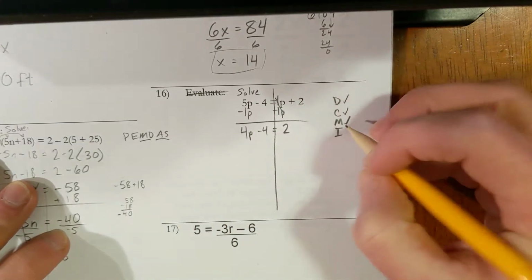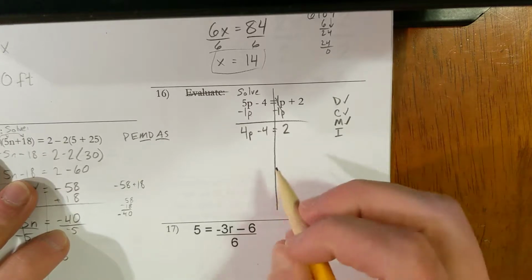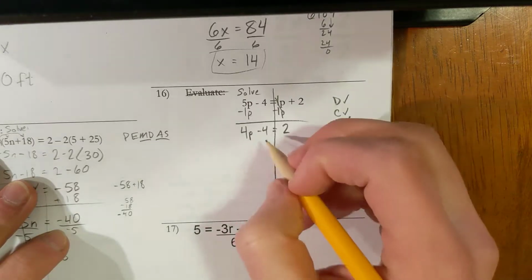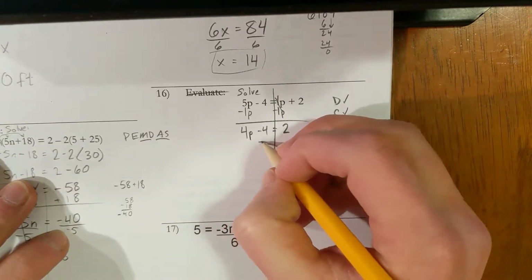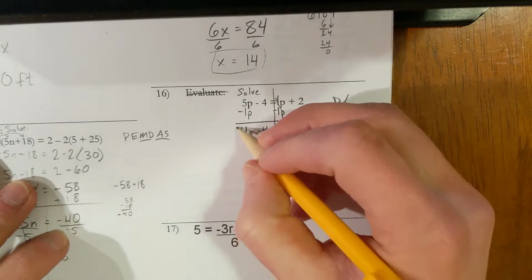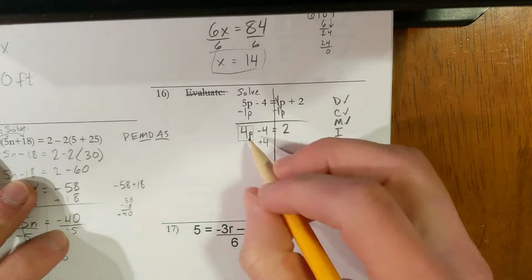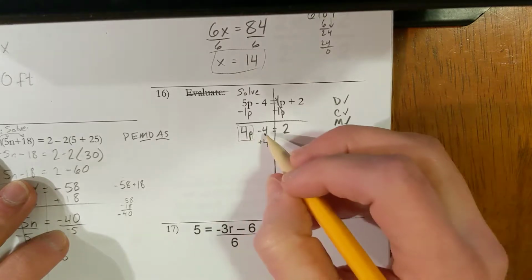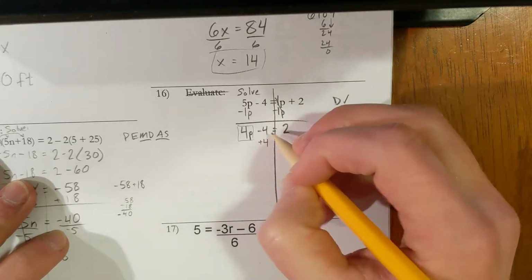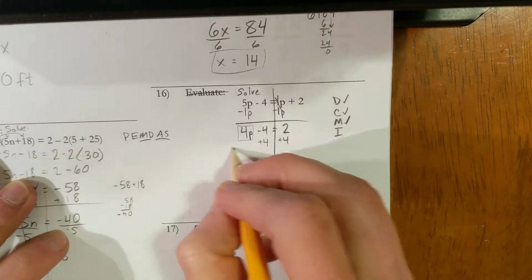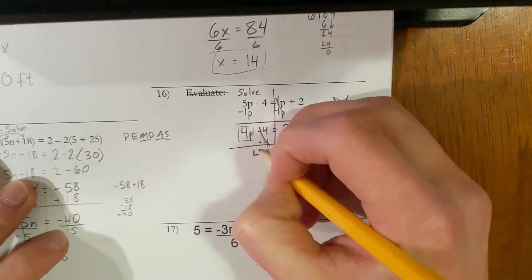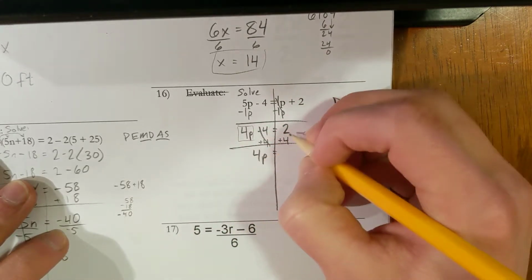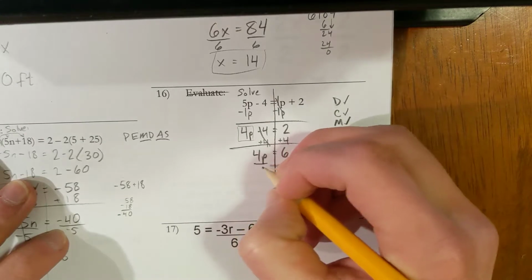So we moved all our variables to one side, so we can now just use all our inverse operations to isolate our variable p. The first thing we're going to do is add 4. As 4p, use that best friend analogy: 4 and p are best friends. The -4 is going to leave the party first, and we do that by adding 4 to both sides. So 4p equals, right here, that's 6. Then we're going to divide by 4.